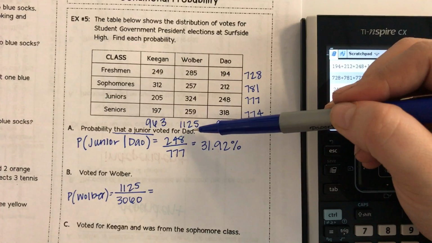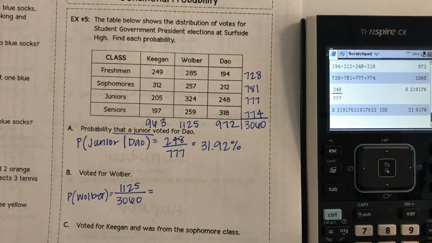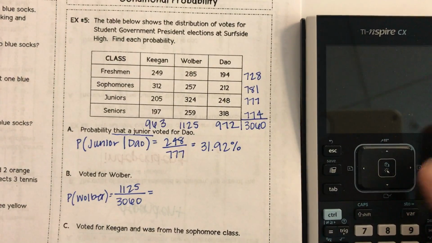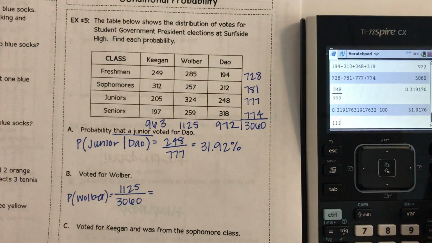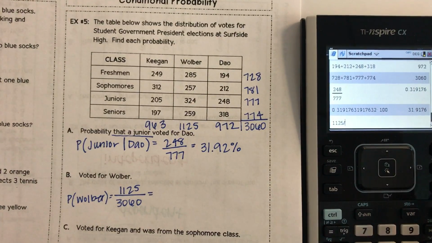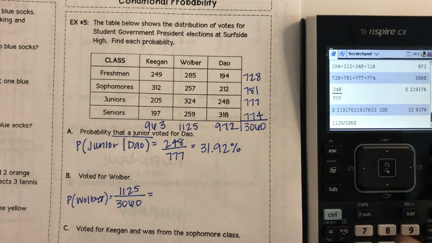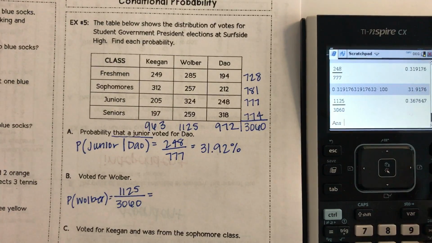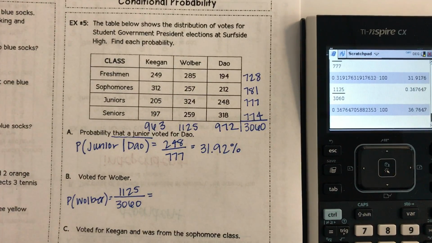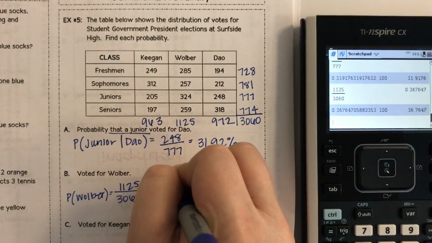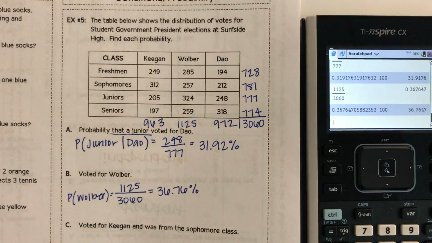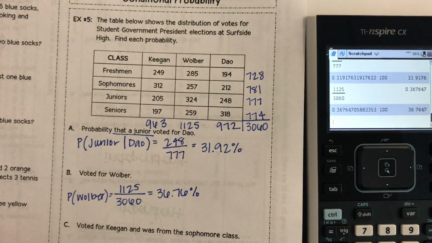So 1,125 divided by 3,060, times 100. 36.76% that somebody voted for Wolber out of the whole school.